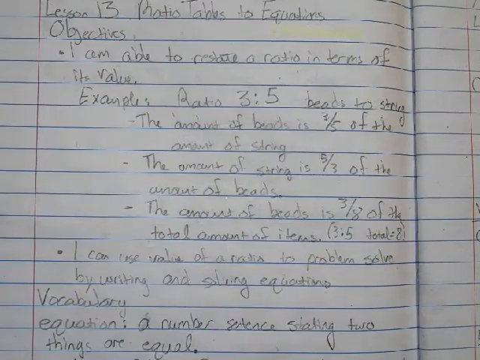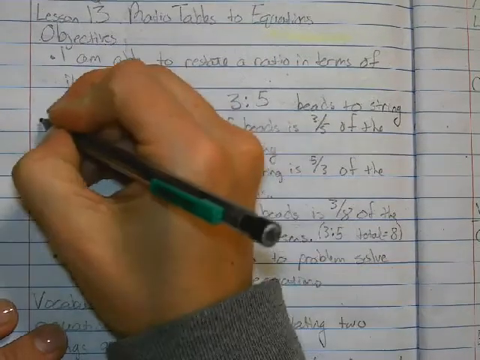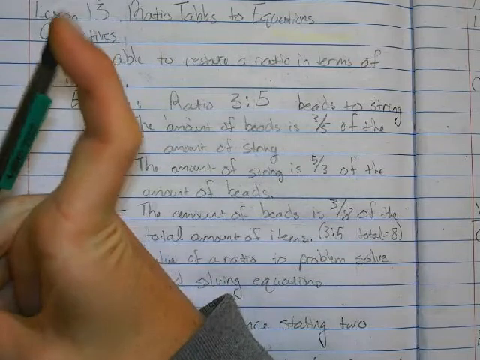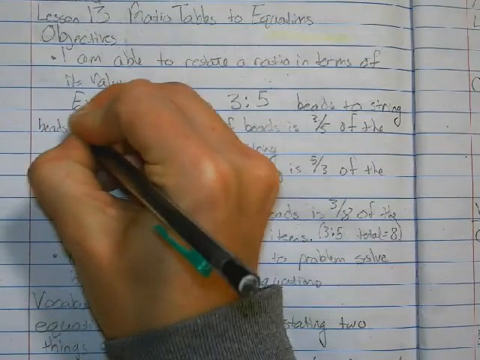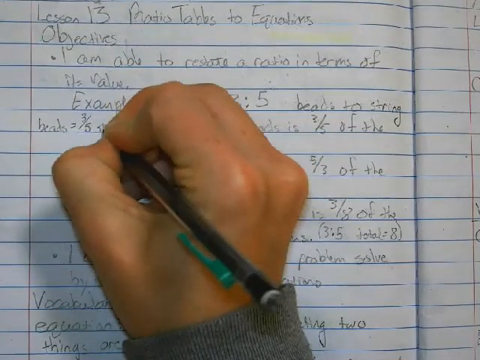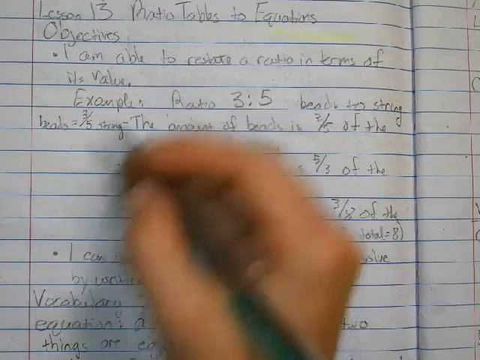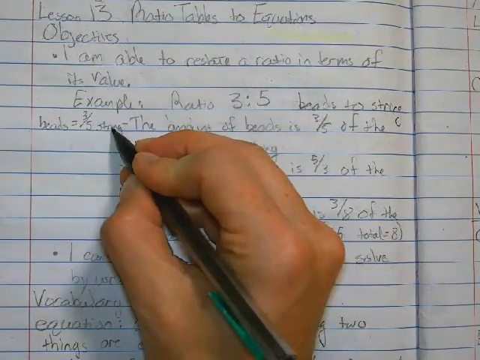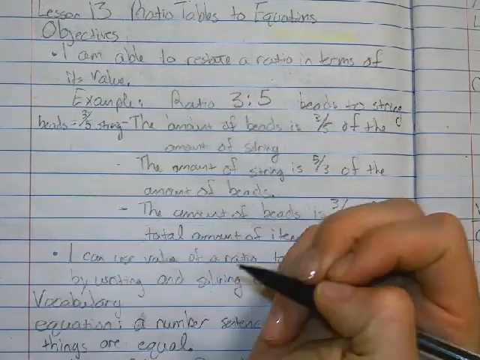If you wanted to see how this would look as an equation, you would have your beads equals 3/5 your amount of string. So that would be your equation. You would take whatever value for the string, plug it in, multiply it by 3/5, and then you'd find your answer for beads.